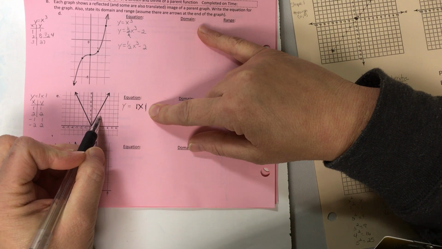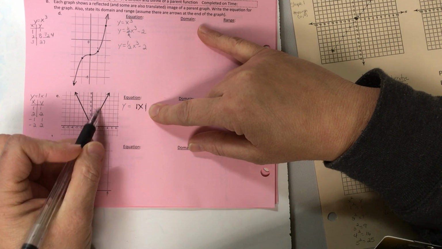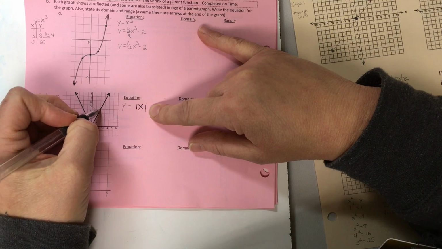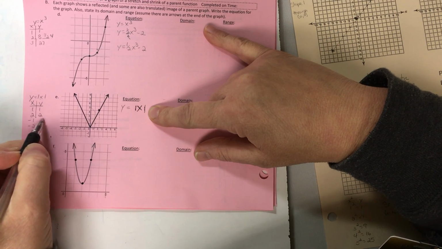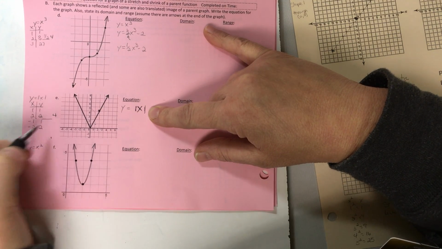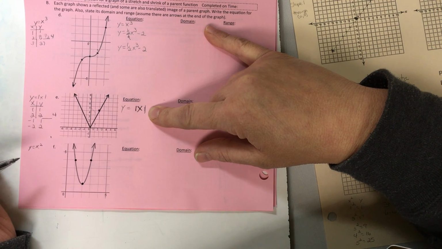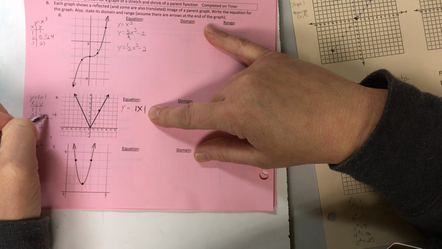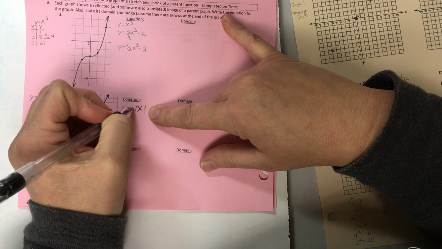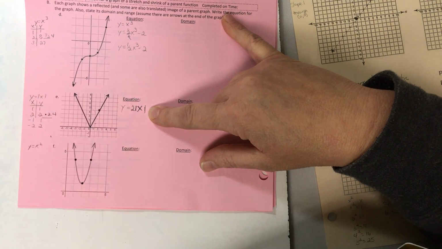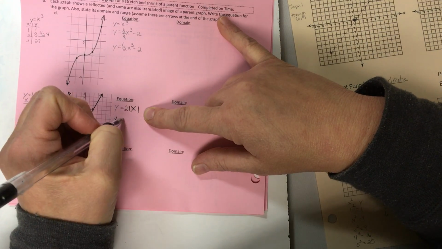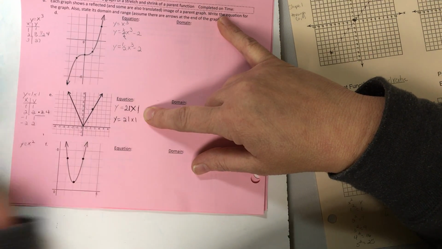Well, now I'm going from 2 to 4. There's a point right here. So when I went over 2, something happened, and now I'm at 4. Well, how do I get there? I multiply by 2. So my stretch factor is 2. So y equals 2 times the absolute value of x.